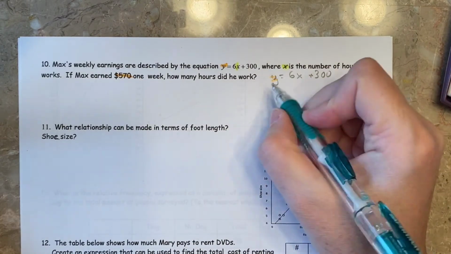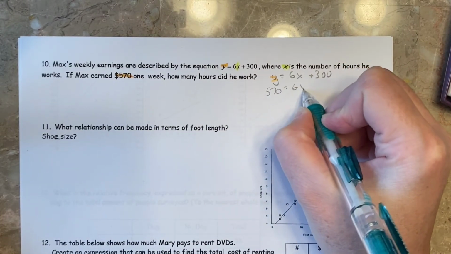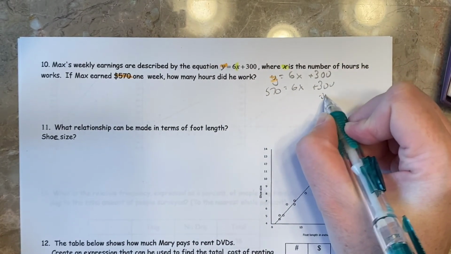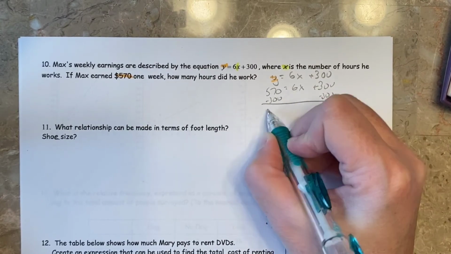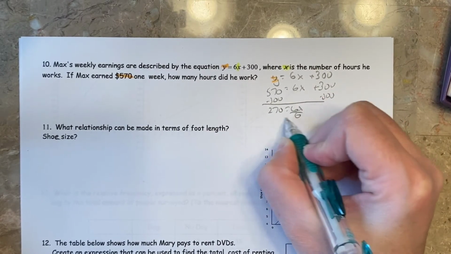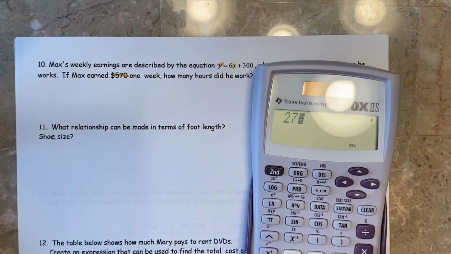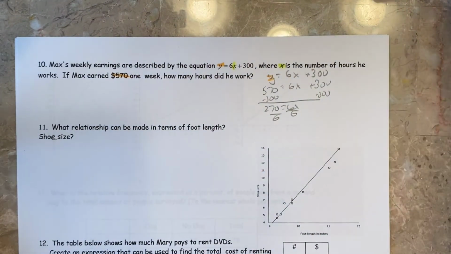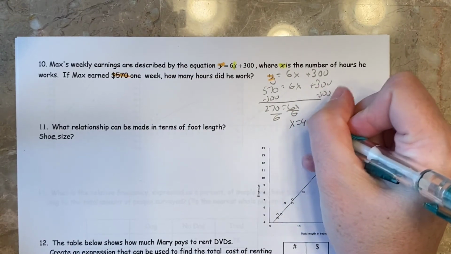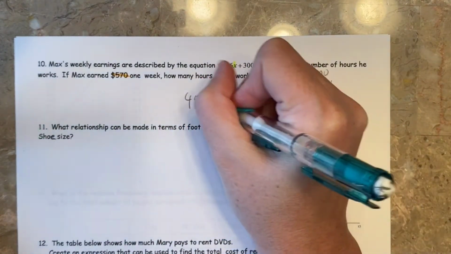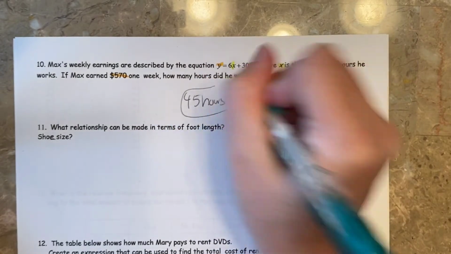So we're going to plug in 570 equals 6x plus 300, subtract 300, 270 equals 6x, divide by 6. And let's see, 270 divided by 6 is 45. So x equals 45, so it's going to be 45 hours.